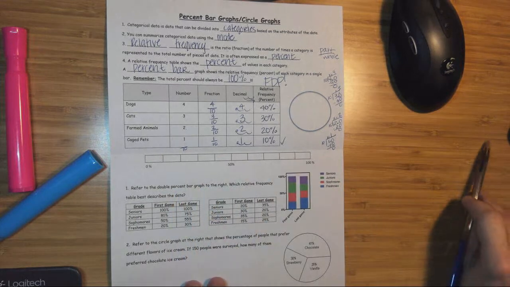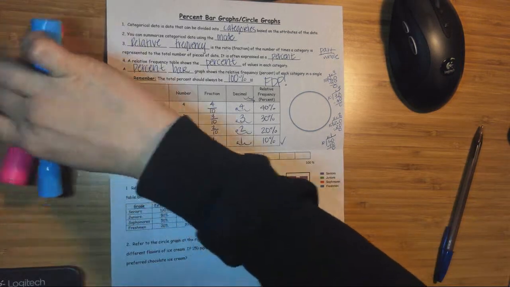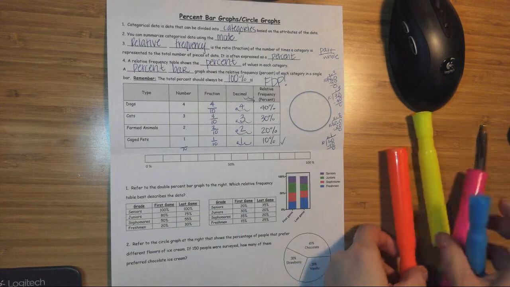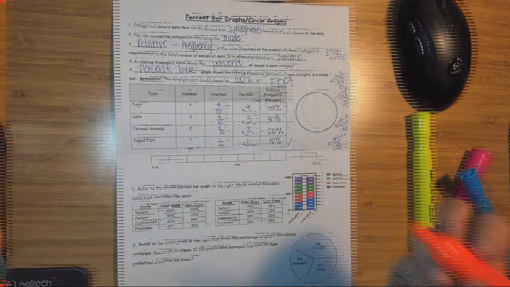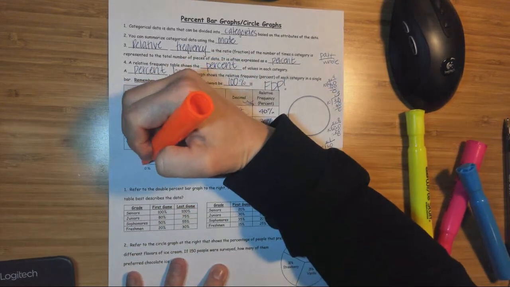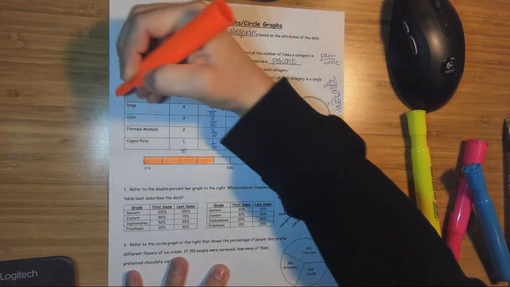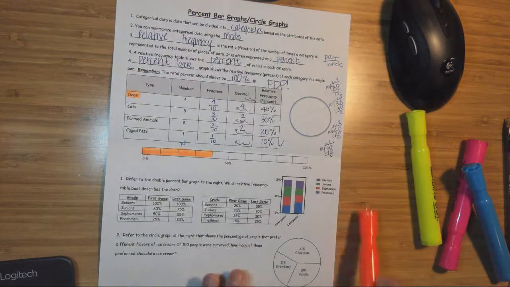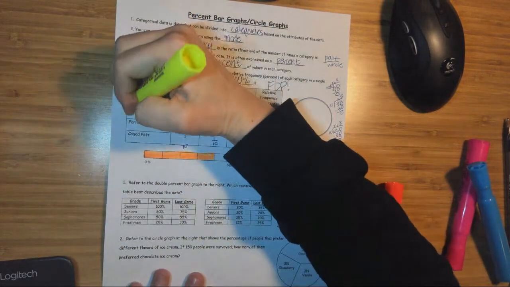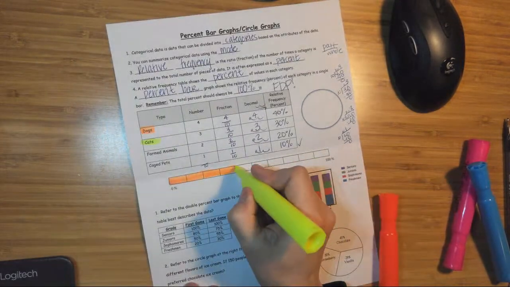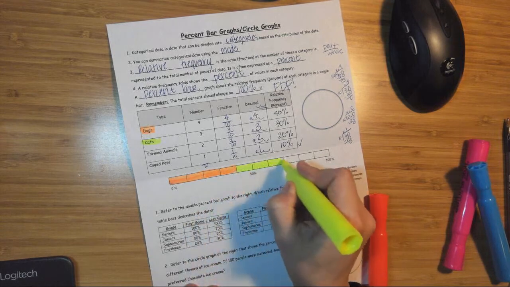So I'm going to color in different colors my 4 different categories. Dogs is 40%, so I'm going to color in 4 of these bars. Cats is 30%, so that's another 3, 10, 20, 30.